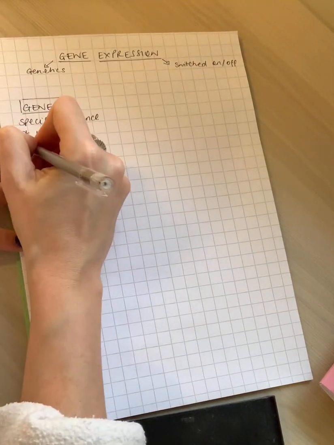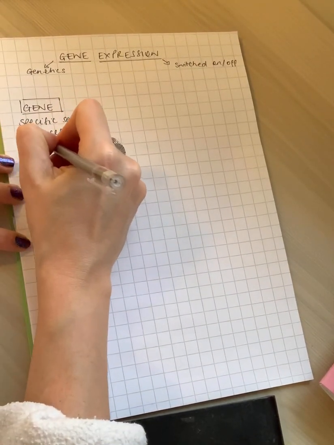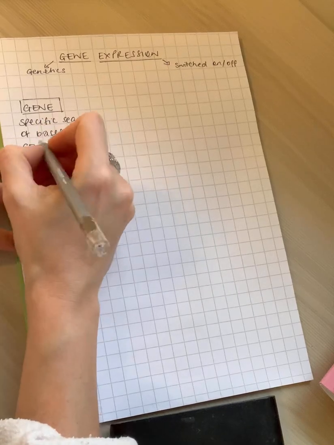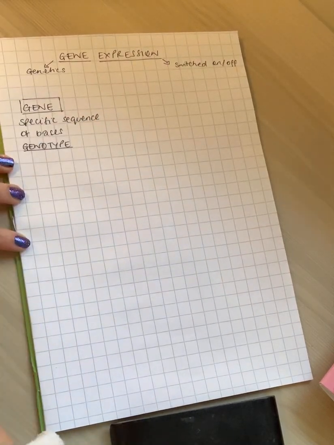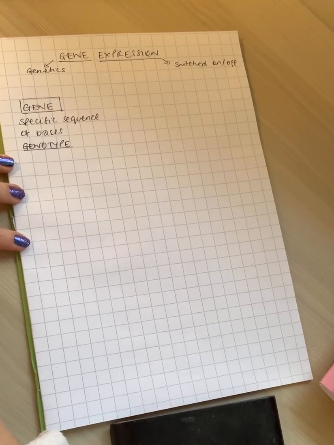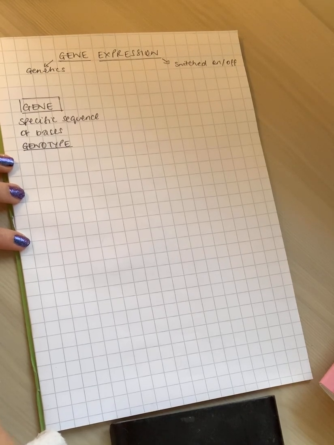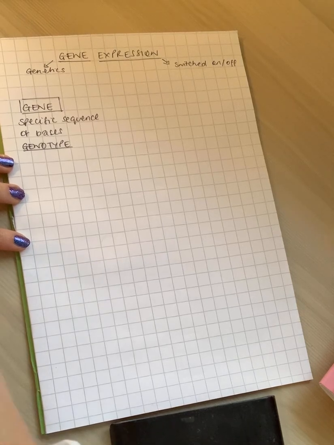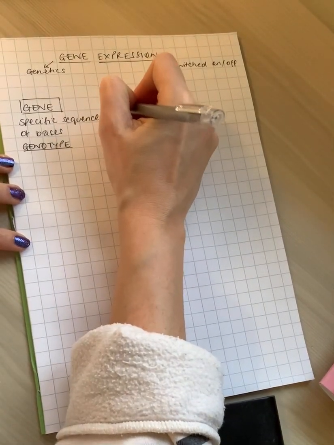And what you would have recognised, or maybe remembered from National 5, is that this creates an organism's genotype. That specific sequence of bases or nucleotides makes up that cell or that organism's phenotype, so the way that it looks.